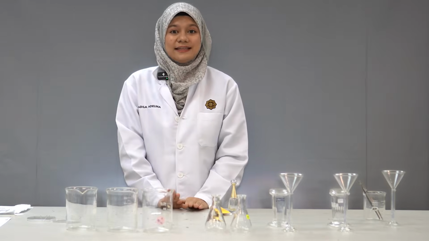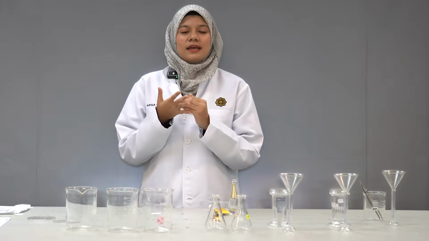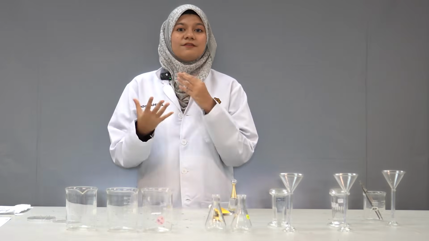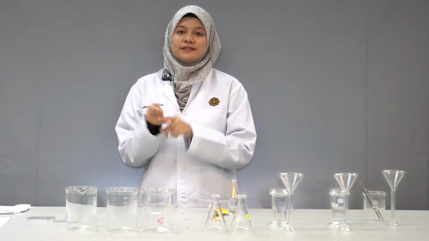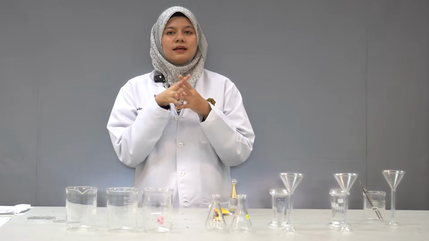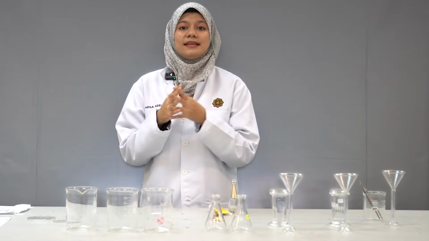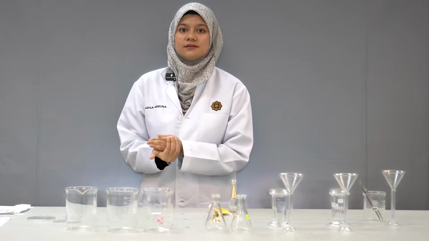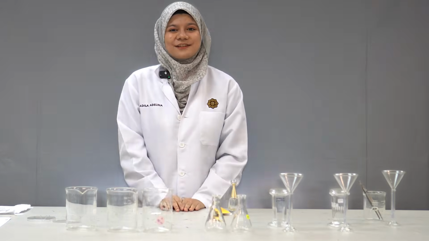Last but not least, in forensic science, we can utilize TLC to identify unknown substances that we find at a crime scene, such as poisons, drugs, and explosive residues. It is very valuable for forensics as it comes with rapid results that can help with the further investigation. So that's all from us.